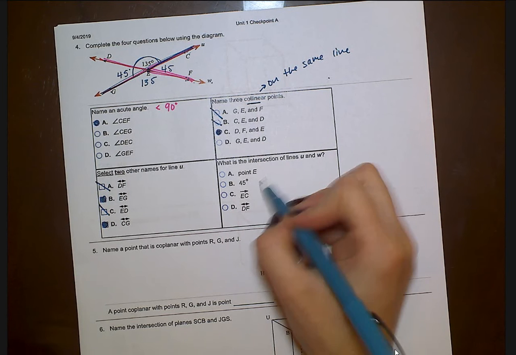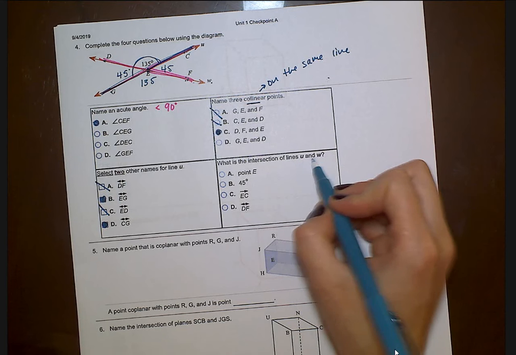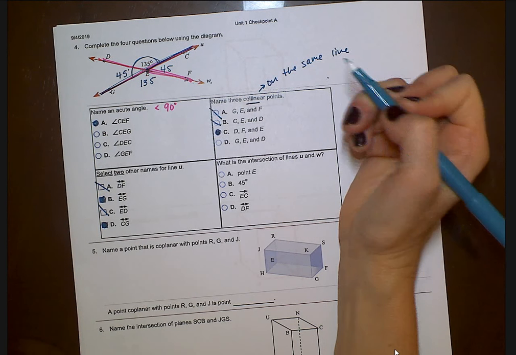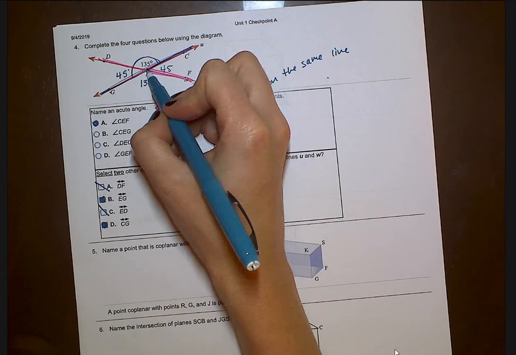Fourth part, what's the intersection of lines U and W? Well, those are just the 2 lines on this picture, and 2 lines always meet at a point, so these guys meet at point E.